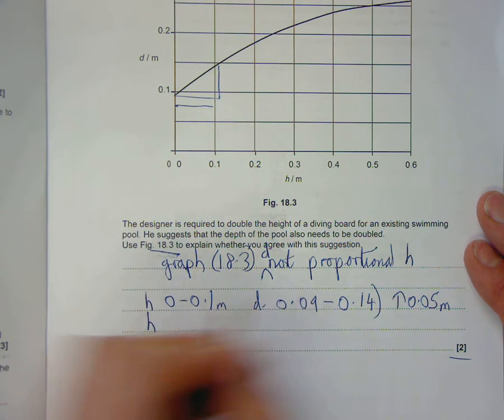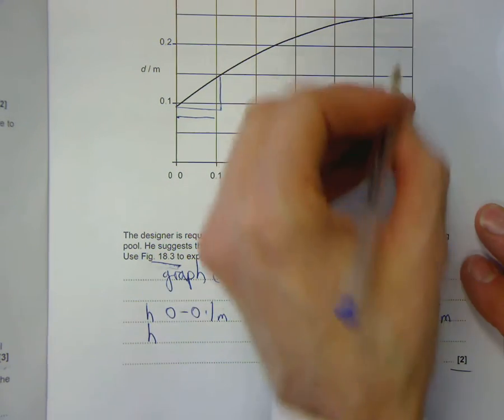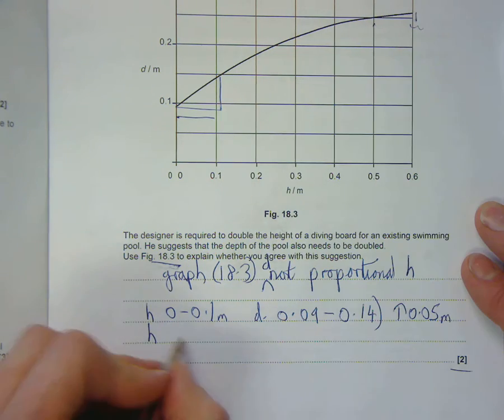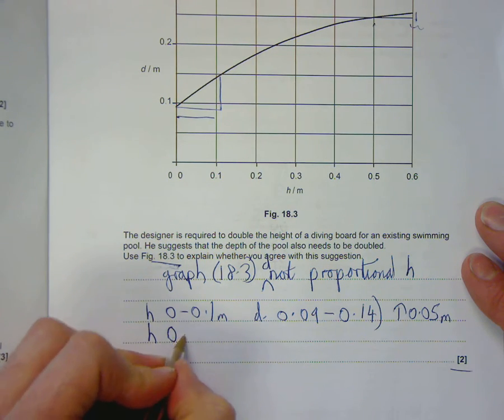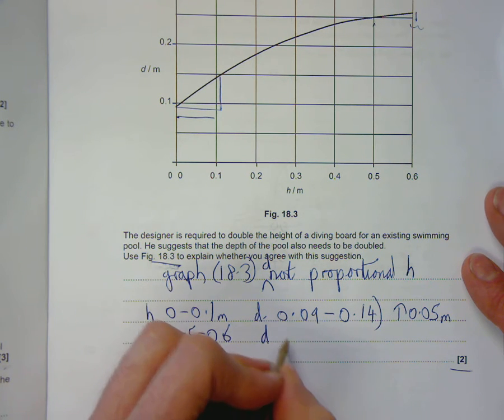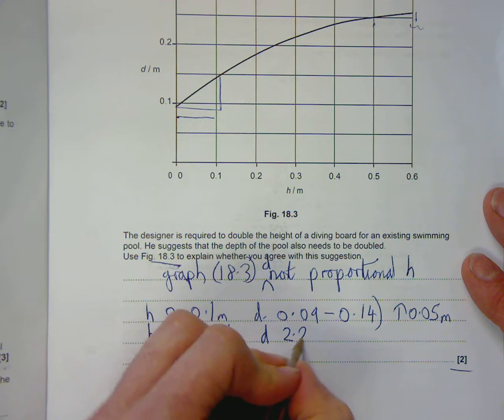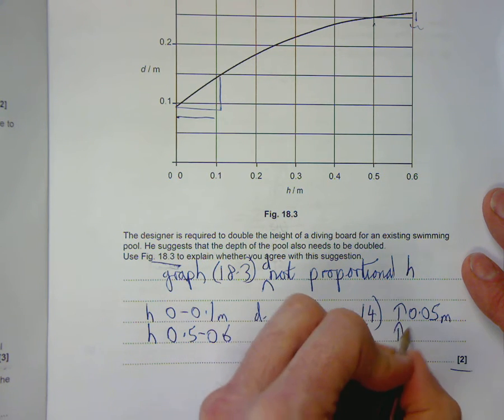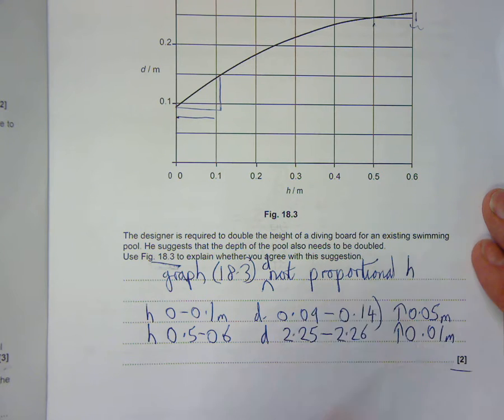If you got the height from maybe this point here, 0.5 to 0.6, much less. Depth only increases from about 2.25 to 2.26. That's going up by about 0.01 meters. So as long as you've done some explanation relating to the graph, you get the second mark.